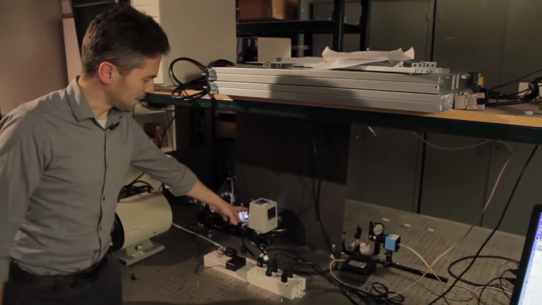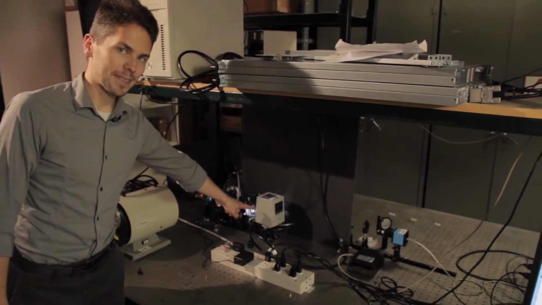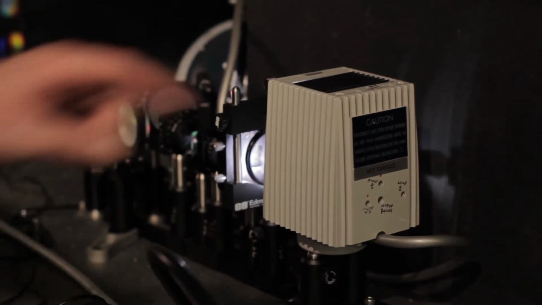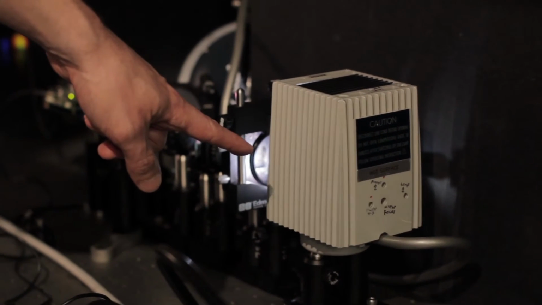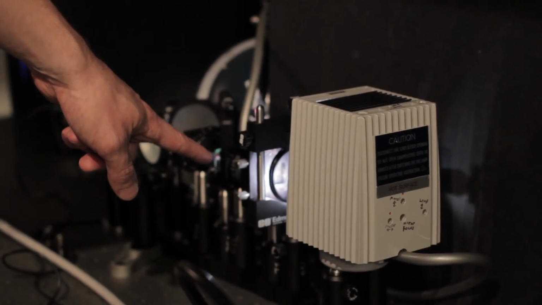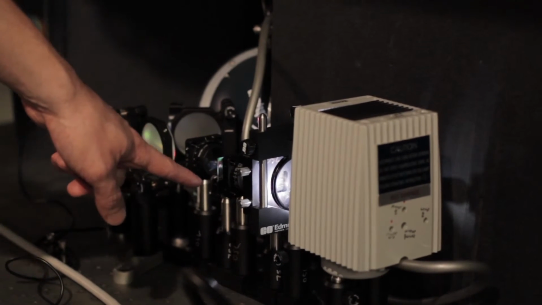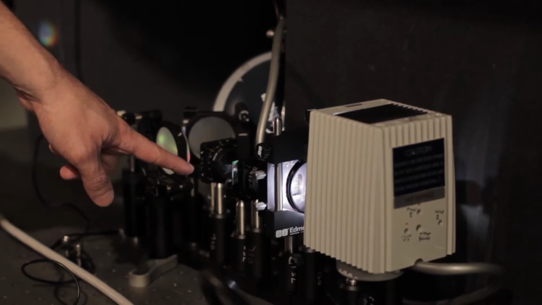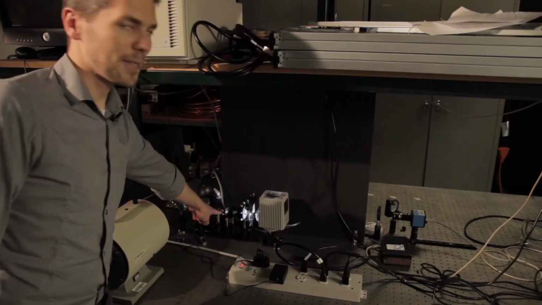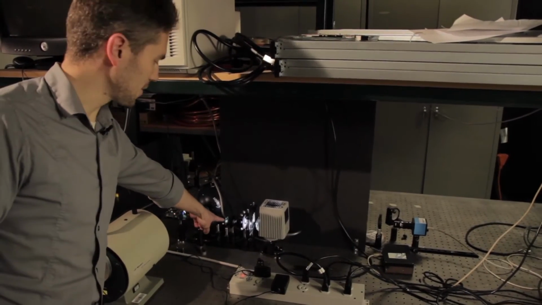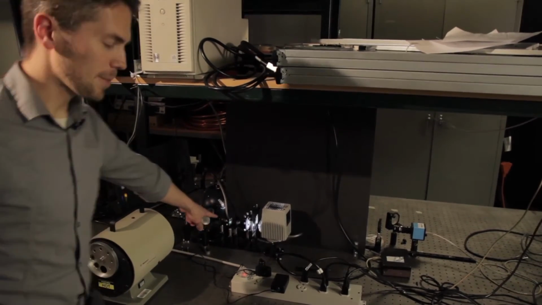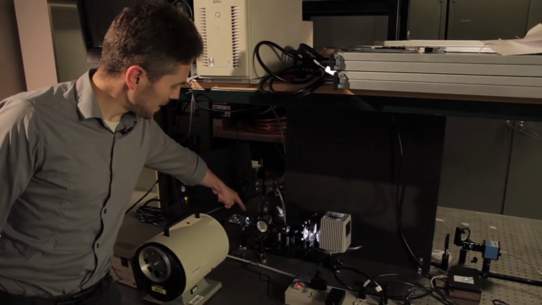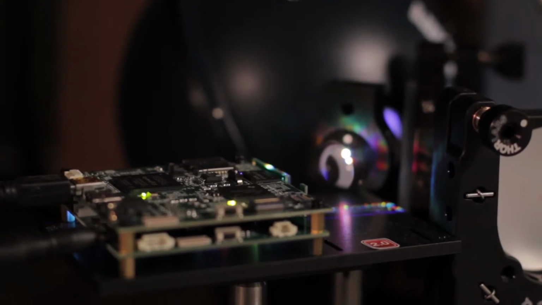It consists of this light source here, which is a gas discharge lamp that contains xenon and mercury in it. That light is focused onto a small aperture here. That focused light is then collimated into a diffraction grating. This little grating here actually acts just like a prism, and it spreads the light out into its colors. And actually you can see the colors on this electronic chip here.